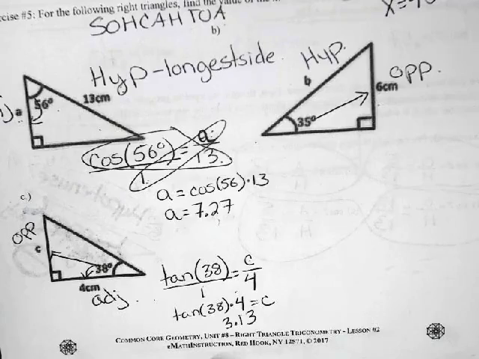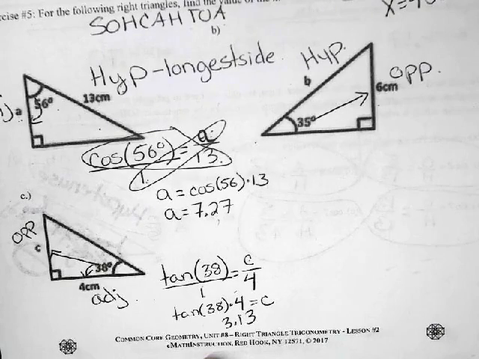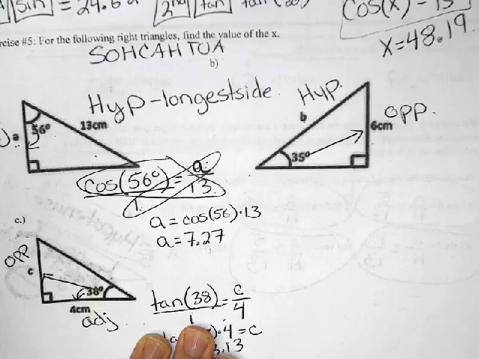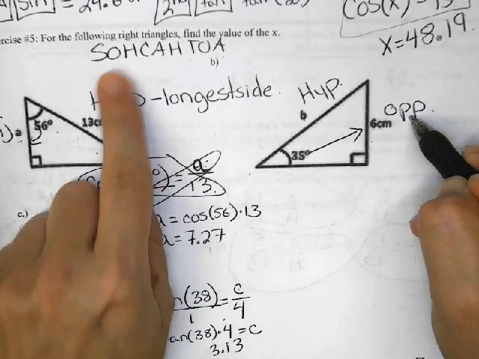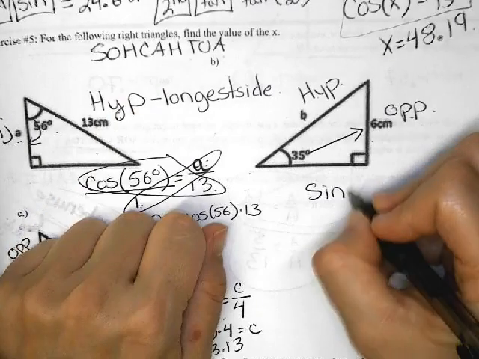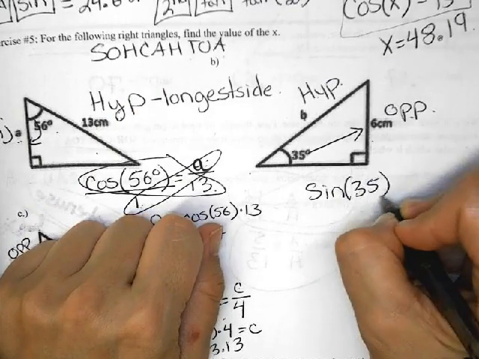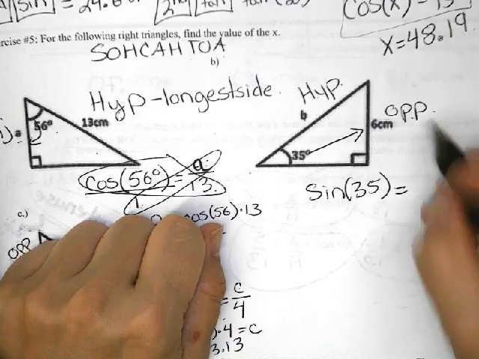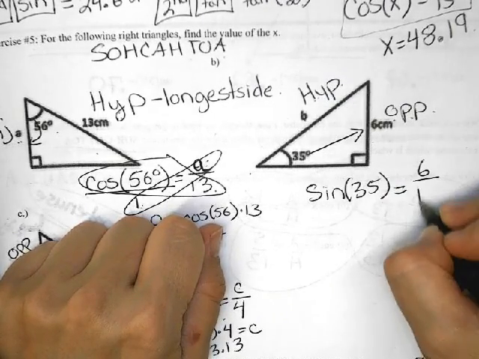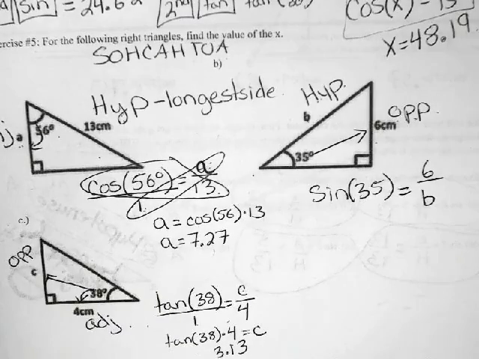So, CAH or TOA? It's SOH. You have opposite and hypotenuse. So this is going to be sine of 35 equals opposite over hypotenuse.